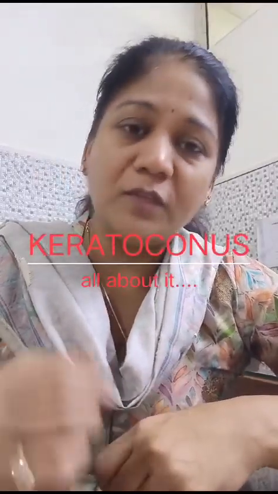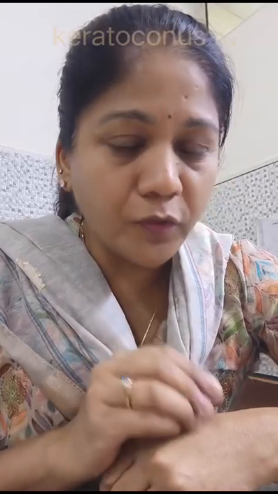Hello dear students, let us talk about keratoconus today, which is a very important topic for everyone. So keratoconus means kera becomes conical. Kera means cornea. So this is an idiopathic progressive ectasia of the cornea in which the cornea becomes progressively thin and conical in the center.